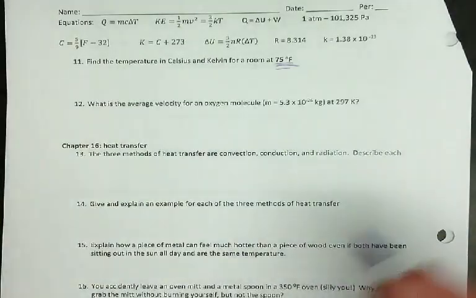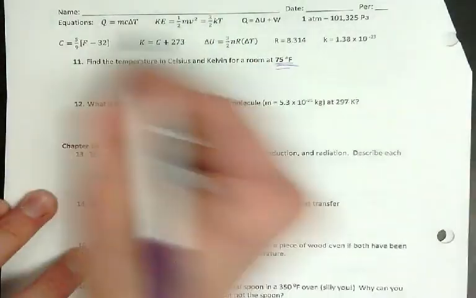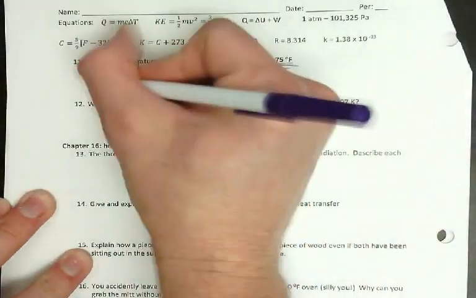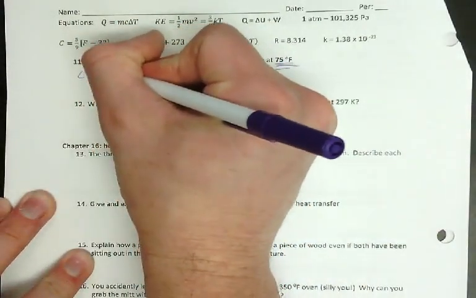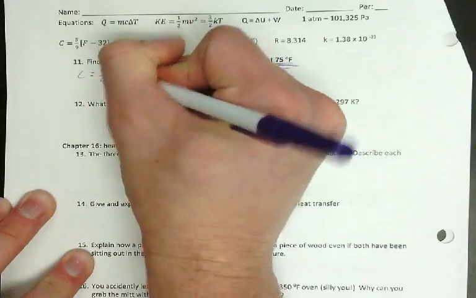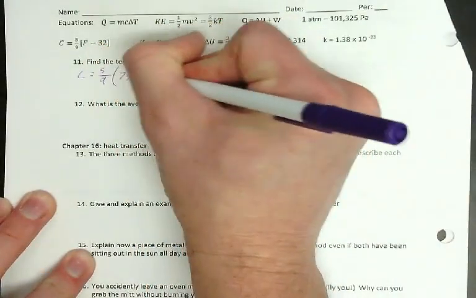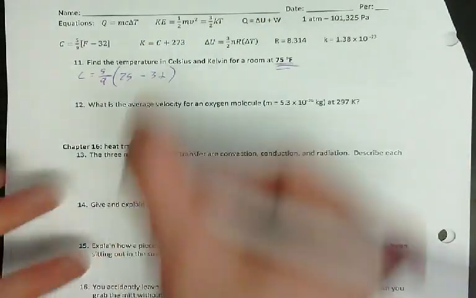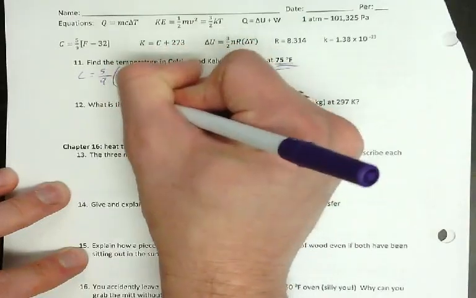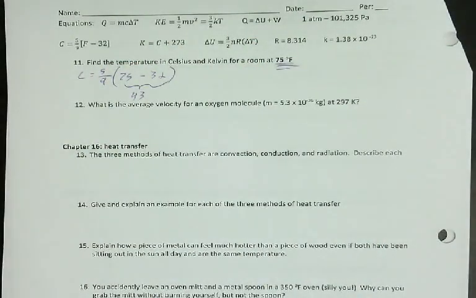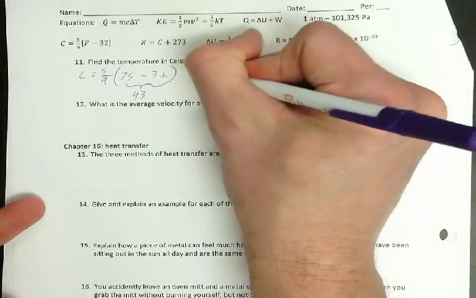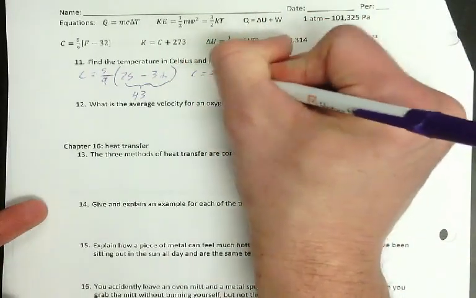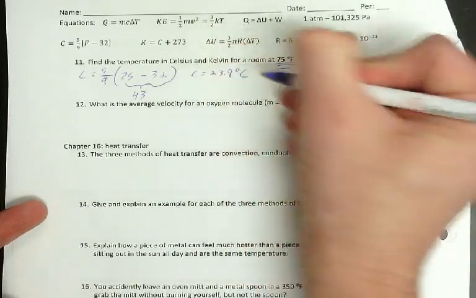So the first thing we need to do is go from Fahrenheit to Celsius. Here's my conversion for that. Celsius temperature equals 5/9 times the Fahrenheit temp minus 32. So 75 minus 32 is 43. That gives me a Celsius temperature of 23.9 degrees Celsius.